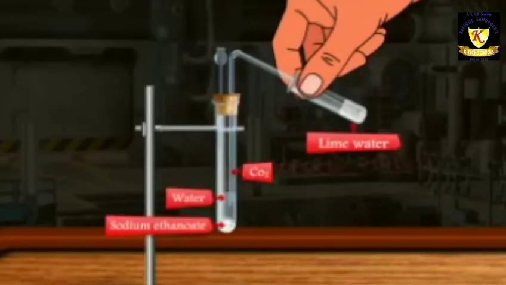The CO2 gas of the effervescence passes through the gas delivery tube and reacts with the lime water in the small test tube. Lime water turning milky is the test of carbon dioxide gas.